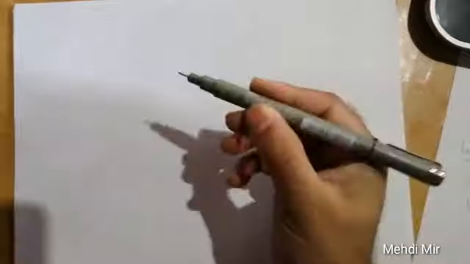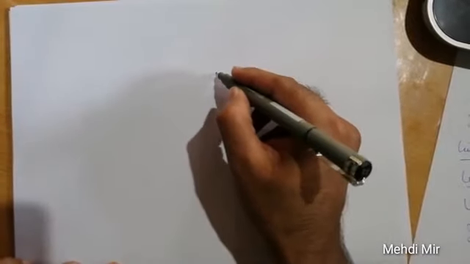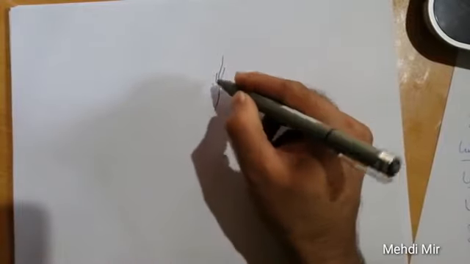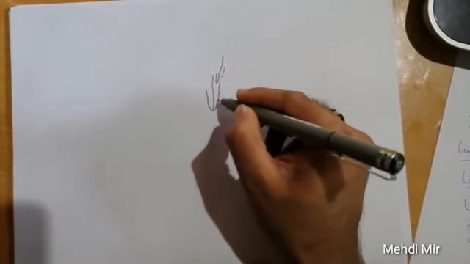I'm going to show you an example of line drawing. I'll be using a pen for this line drawing, and you see, follow me. I'm going to draw a tree.